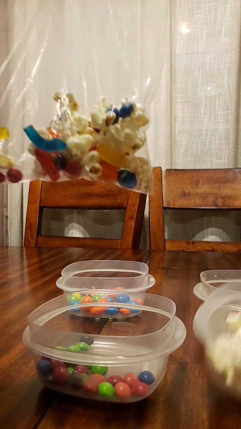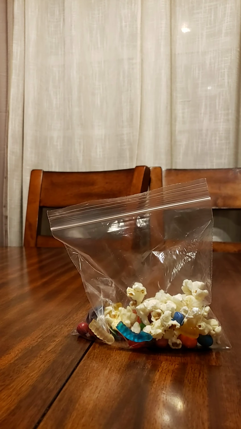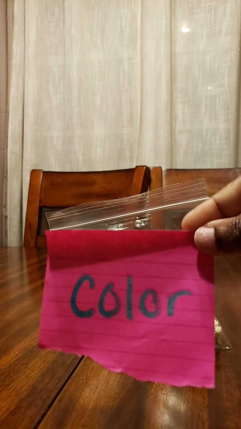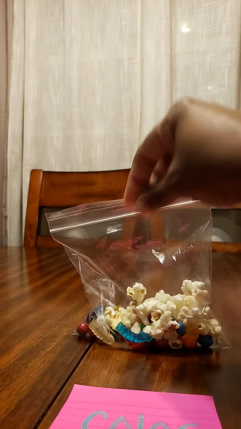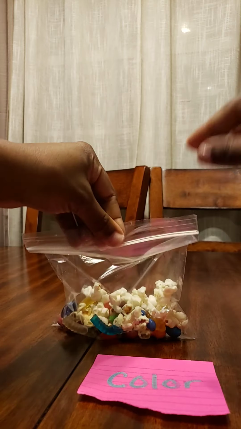Now, how can we separate the mixture? That is going to be a challenge. Maybe not. There are several ways we can separate a mixture. One way is by color. We can say, let's take out all things that are blue.